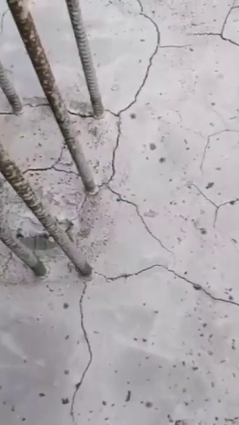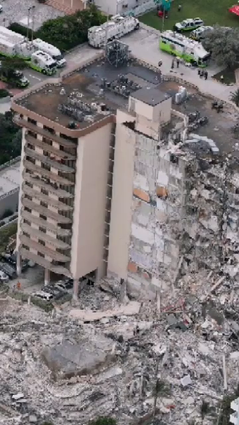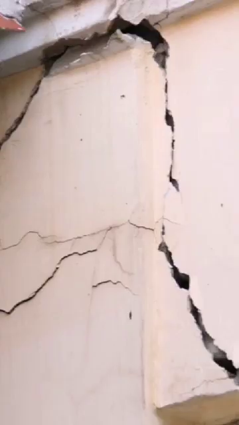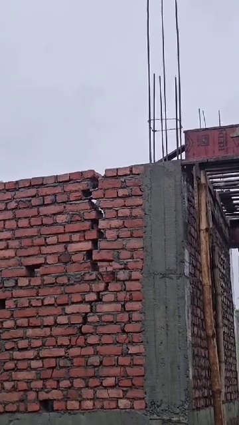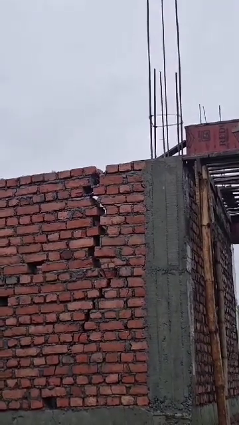Cracks in construction can result in many disadvantages, including structural damage. Cracks can reduce the structural integrity of a building, making it more likely to collapse or be damaged. Water damage: cracks can allow water to seep in, which can lead to corrosion of the steel reinforcement and reduce the lifespan of the structure.